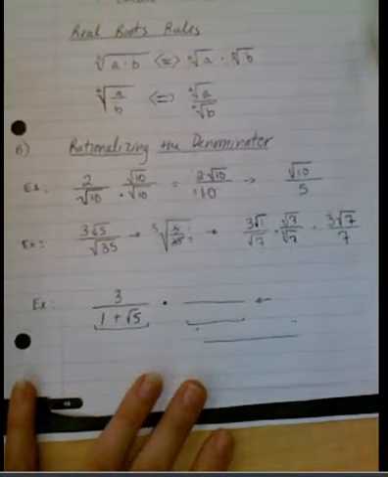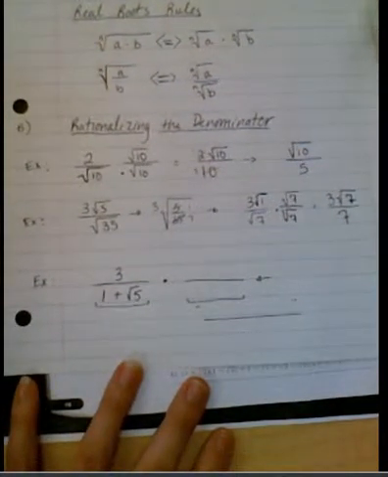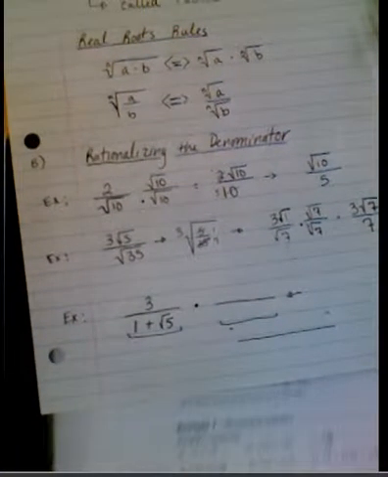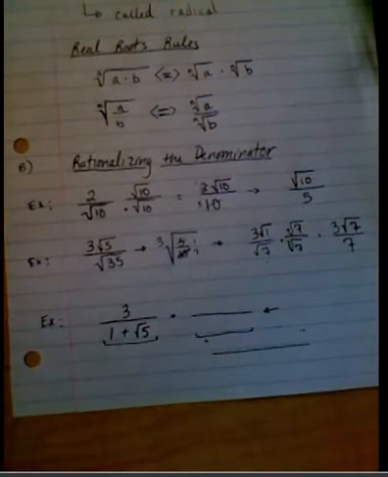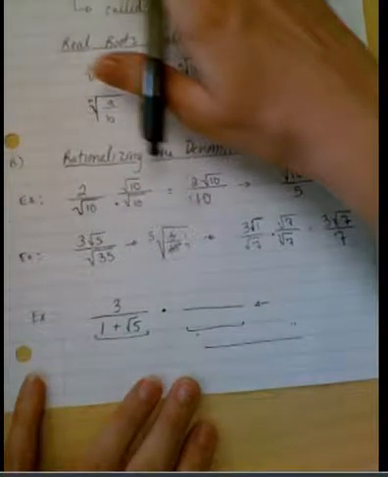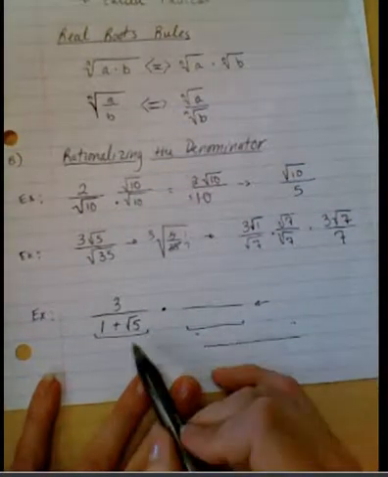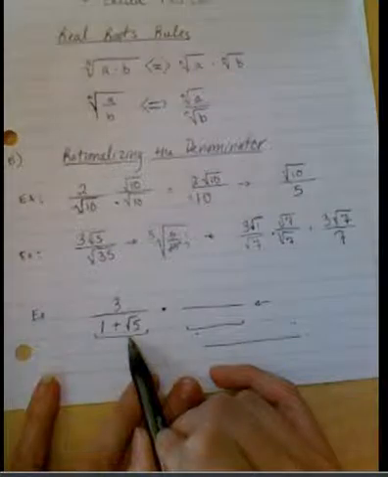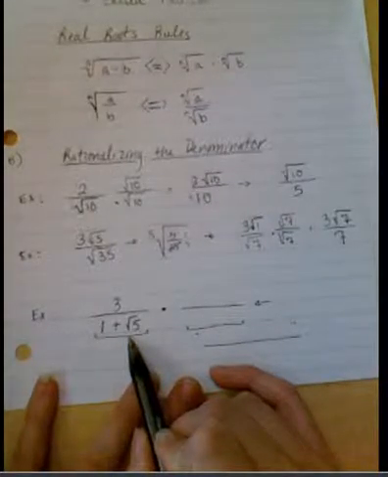I'm going to look now at some trickier ones. This one has a polynomial in the denominator, right? Polynomial with a radical. Well, that's weird. How do we get rid of that?